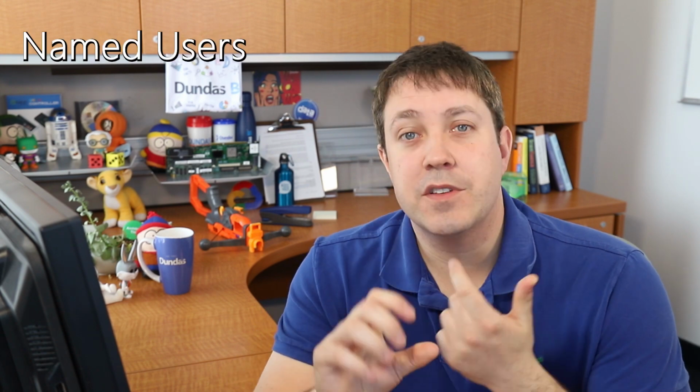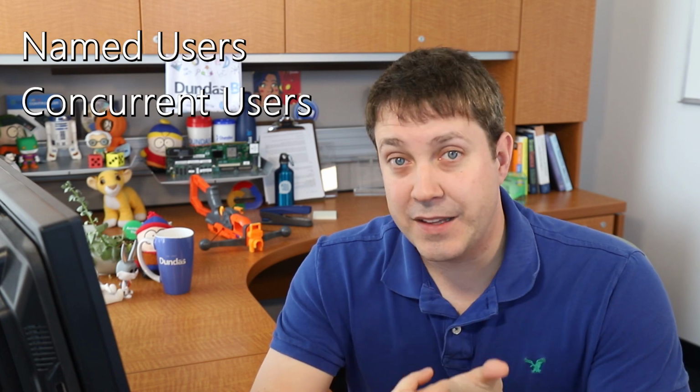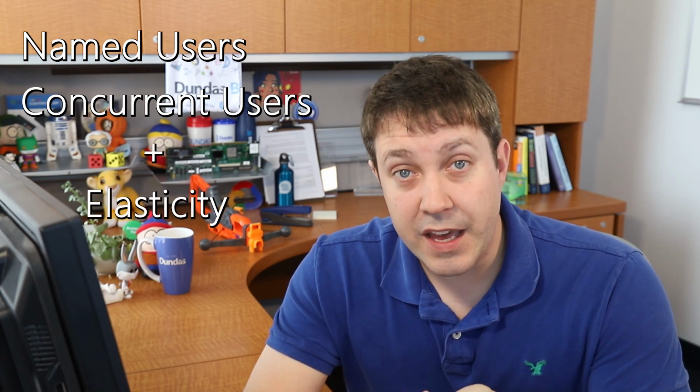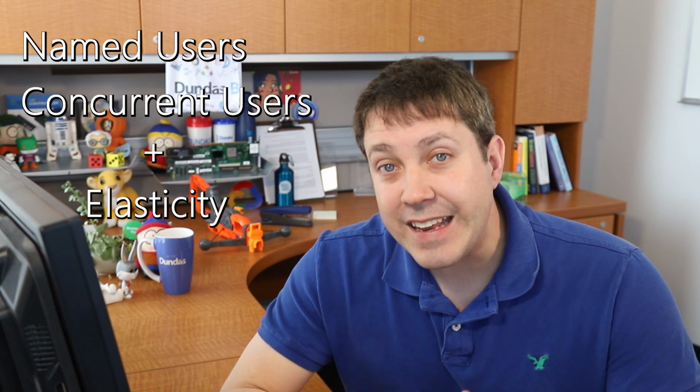So that's the difference. Named users amongst themselves are great for small deployments, but don't scale very well. Concurrency by itself is great, but has that issue of too many people coming in. Dundas BI gives you all three: named users, concurrent users, and that concept of elasticity, which you can use together to basically balance any licensing scenario that you have.